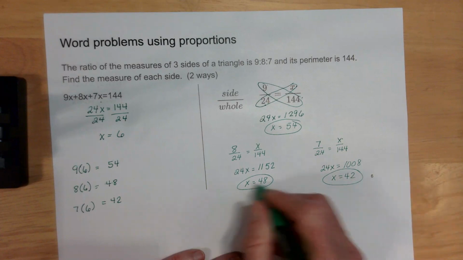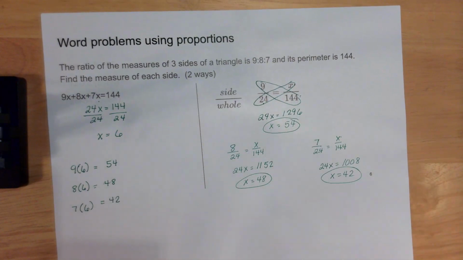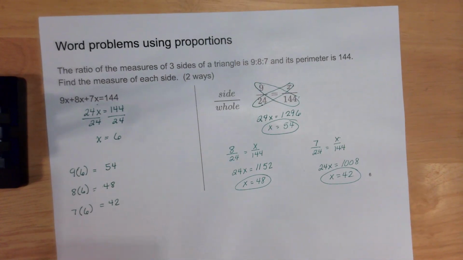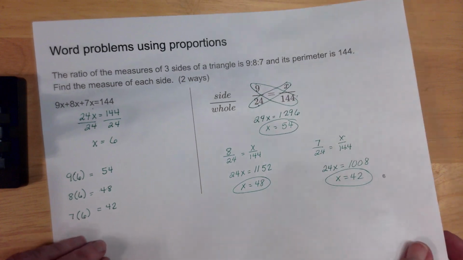Now notice you got the same 3 sides no matter how you did it. I just find that this side is an easier way to do that problem.